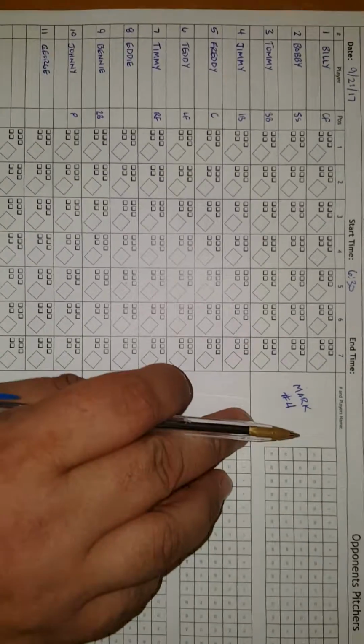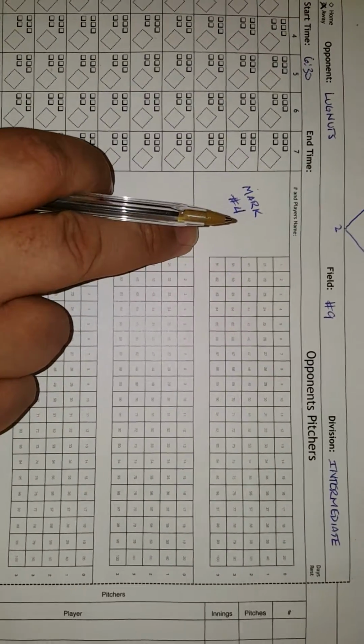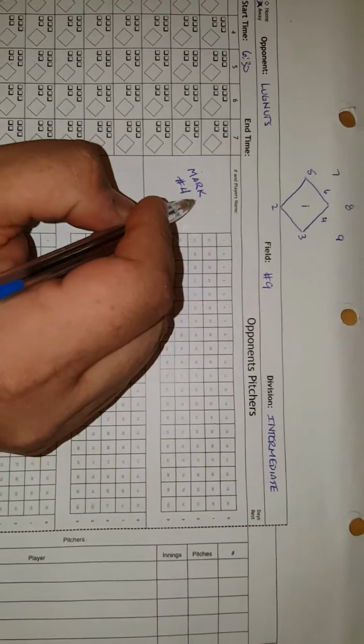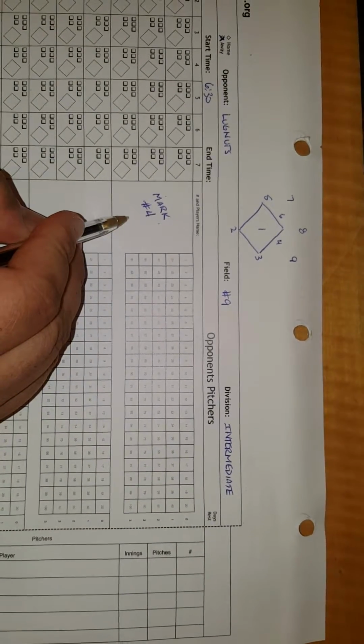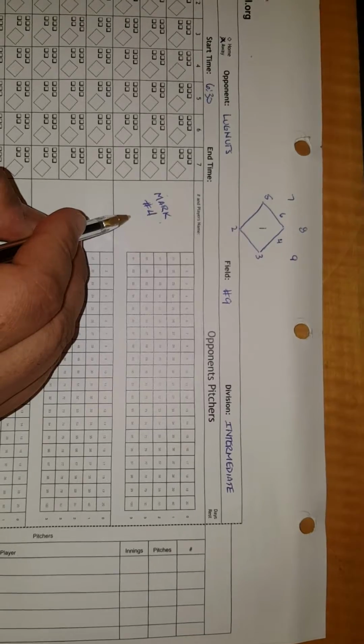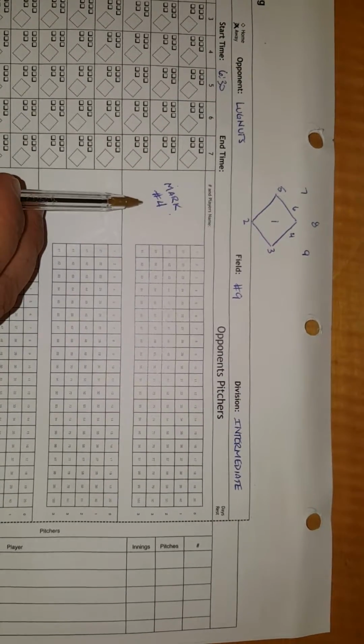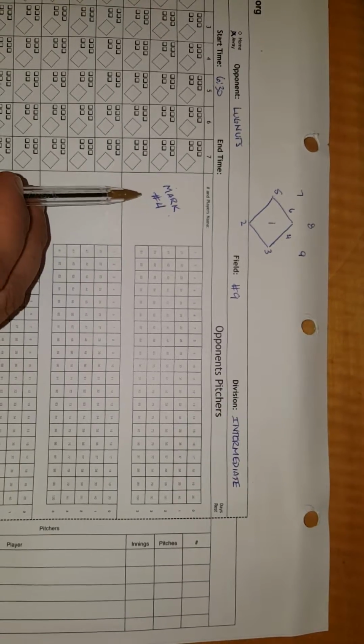Over here to our right, this is the opponent's pitcher. We give their name and their jersey number. When it comes time to figure out who pitched, we have two ways of figuring out who it was on the other team that was pitching. So let's run through a couple different scenarios here real quick.